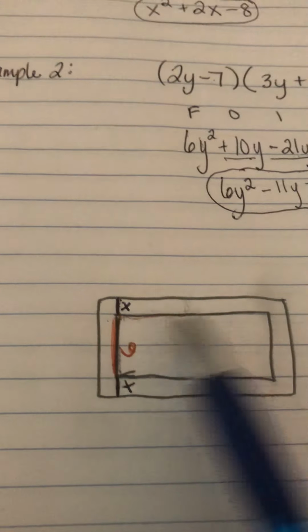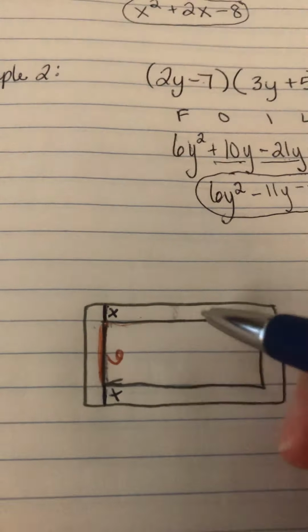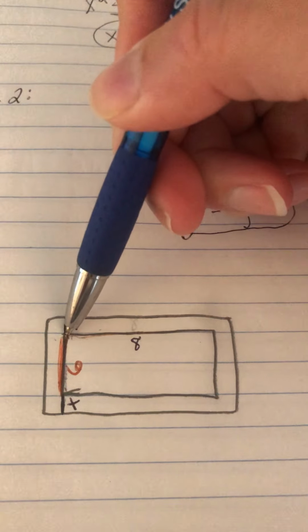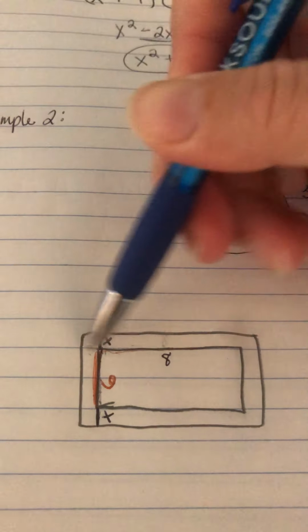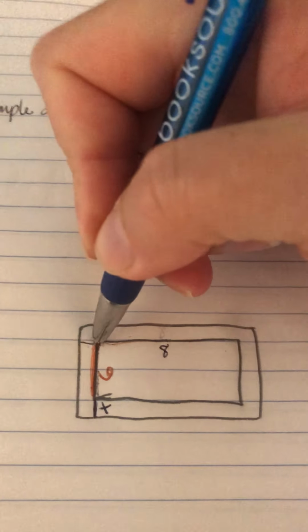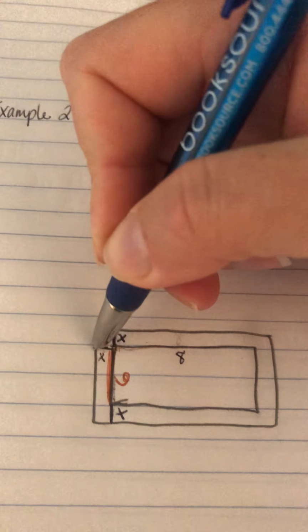So same idea for the other dimension of the garden. They told you it was 8. So it's 8, just the garden, 8 from here to here. And then the total length with the walkway, right? We'd have another x here to account for.